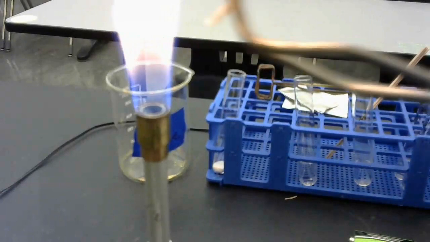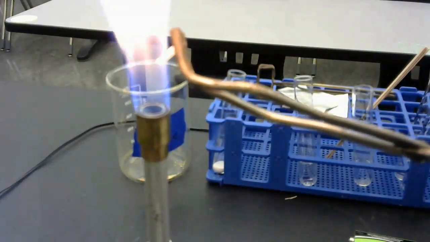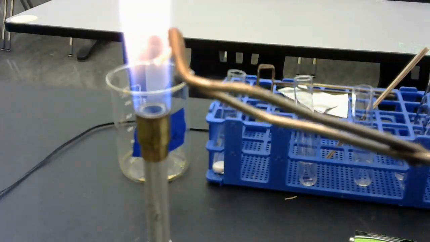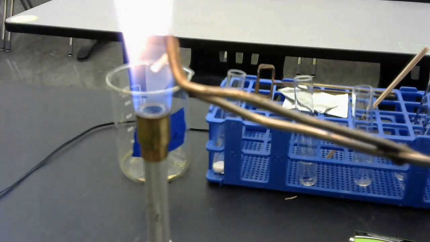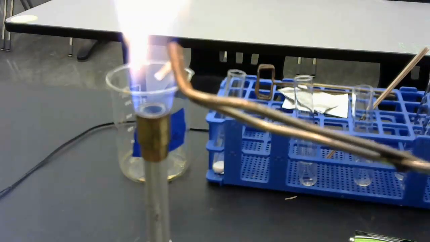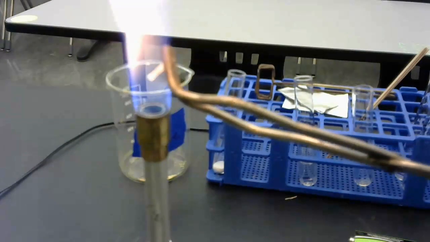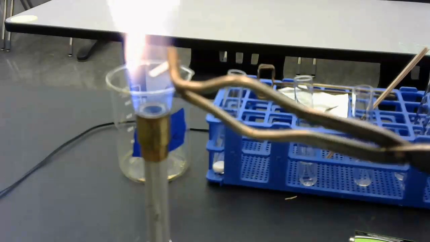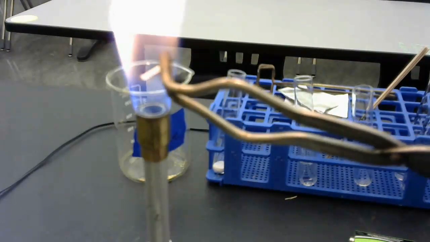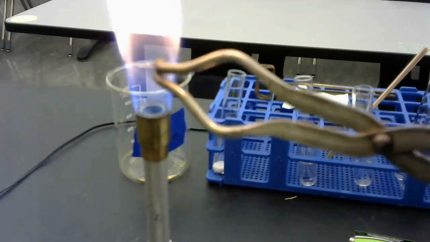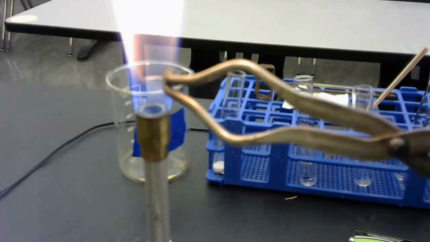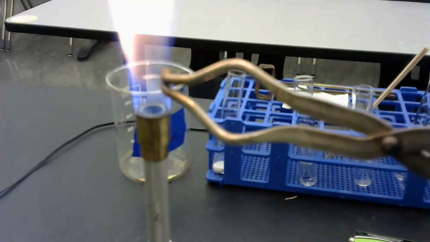When you're doing this in class, make sure that you're not looking directly at that flame while you're doing it, okay? You're going to make observations, so make them from the side. You want to make sure that you have the magnesium in the blue part of the flame. It might take a moment to get going.